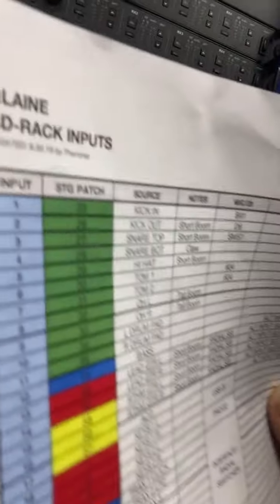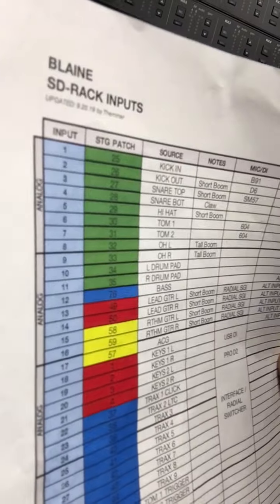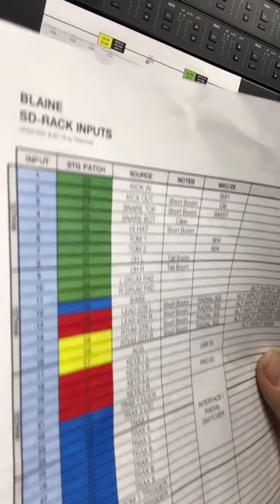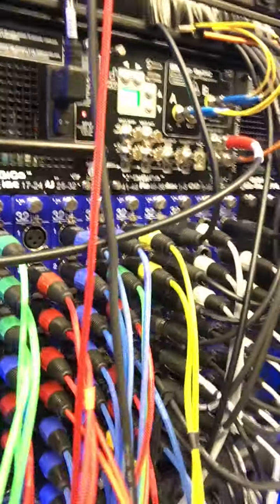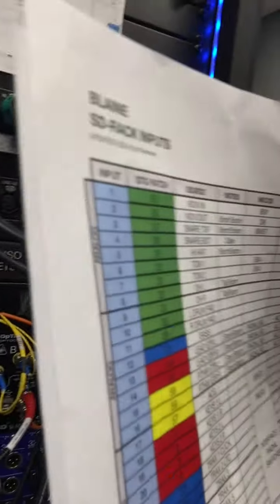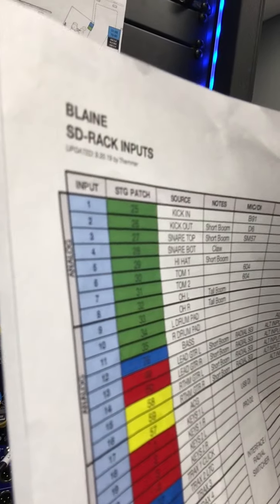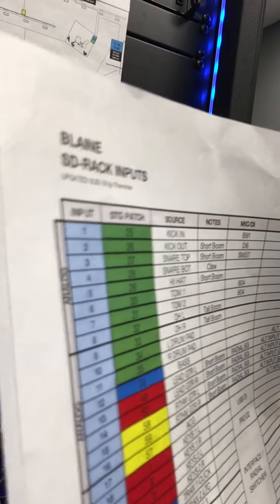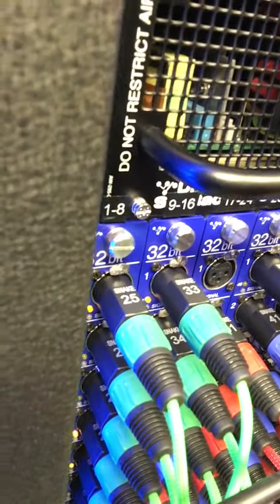So, for example, if you look at the input list here, input number one is what is physically the input here on the stage rack. Okay, so that's the blue box in this case, input number one, but it's coming from stage patch number 25. So you can see the green cable 25 is plugged in there.